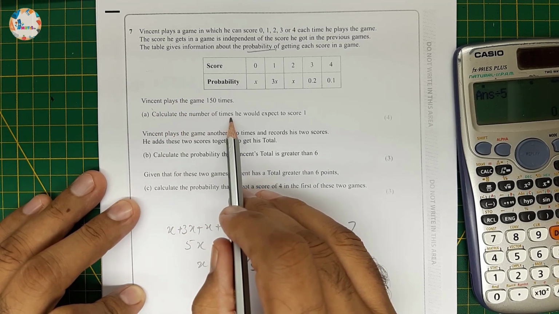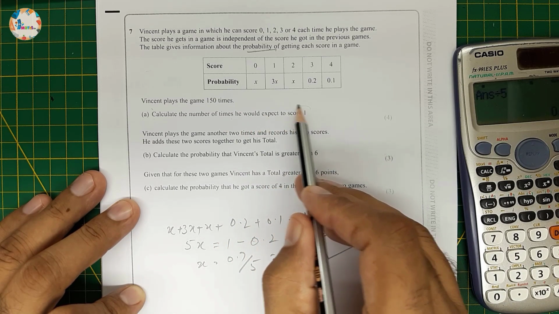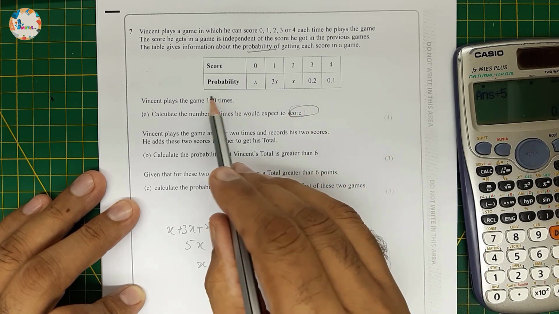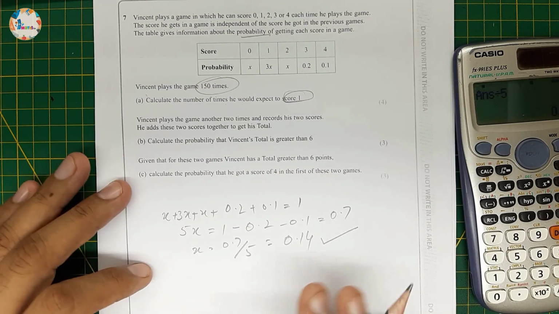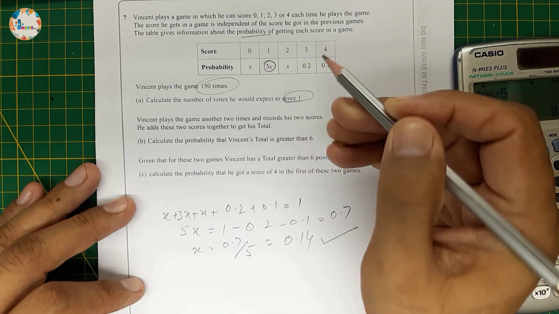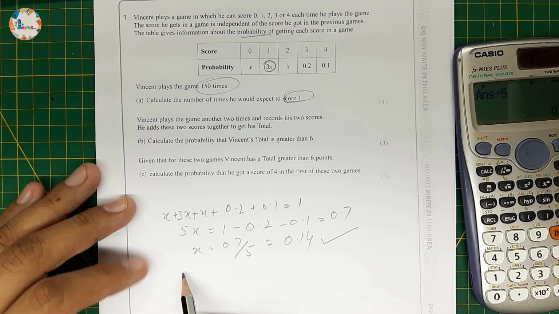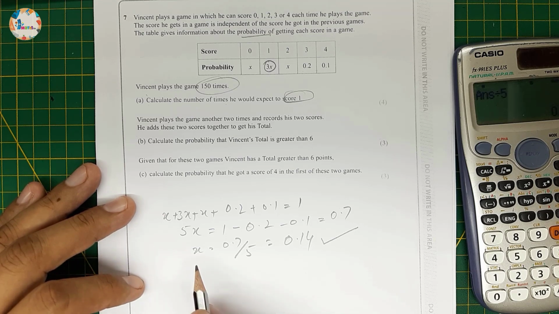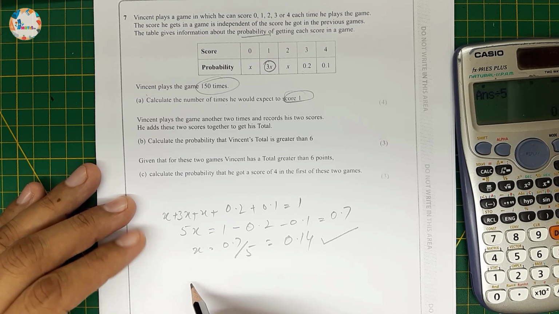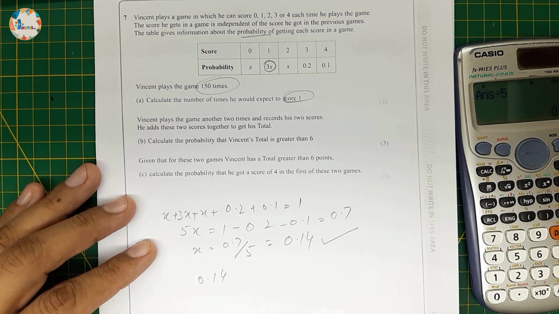Now calculate the number of times he would expect to score 1. So out of 150, we will multiply x's value; 3x is the value for 1. So we will find 3x. Basically this will be 0.14, which is the value of x.